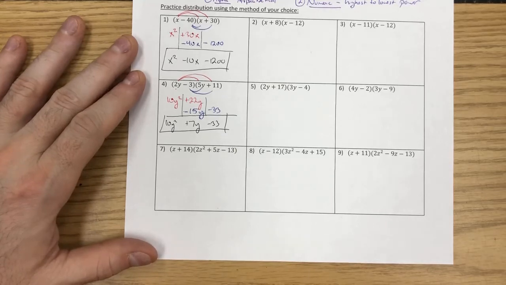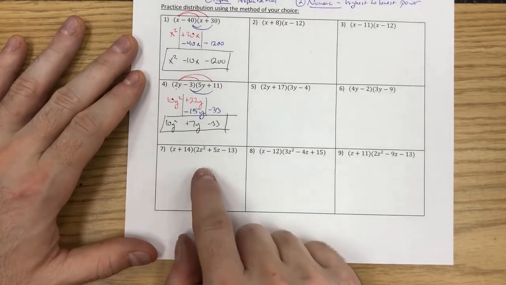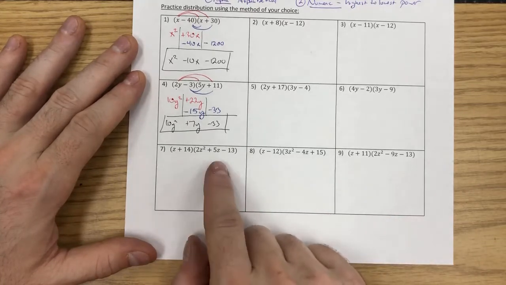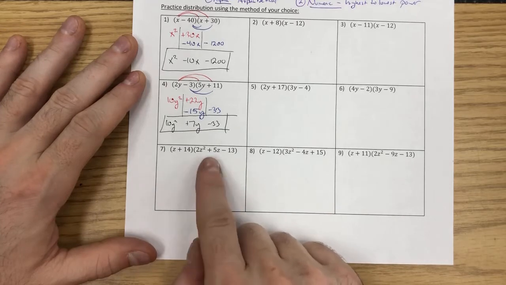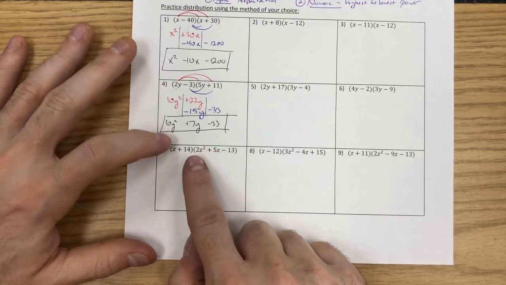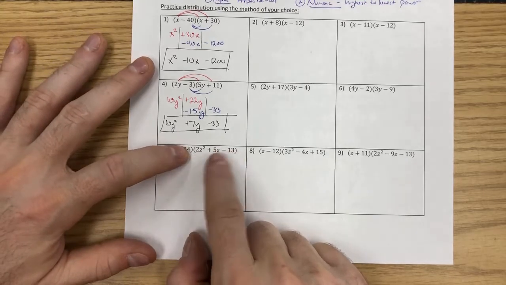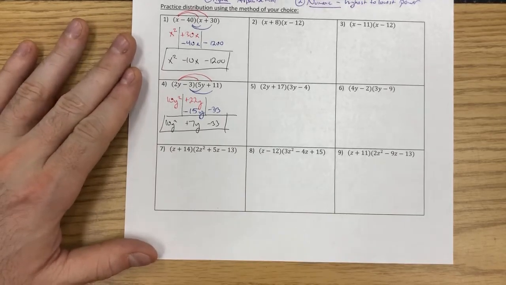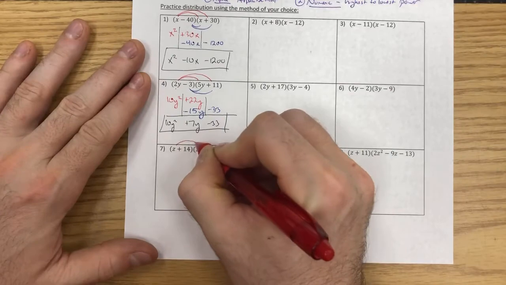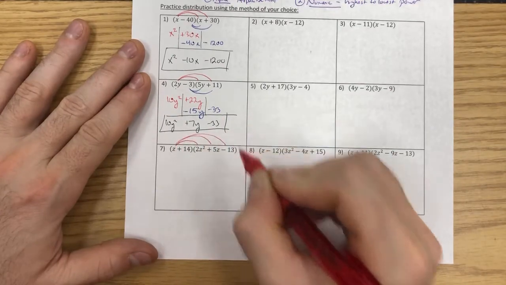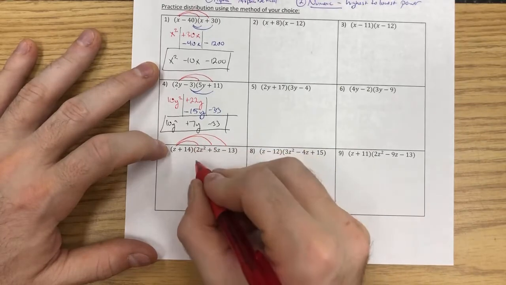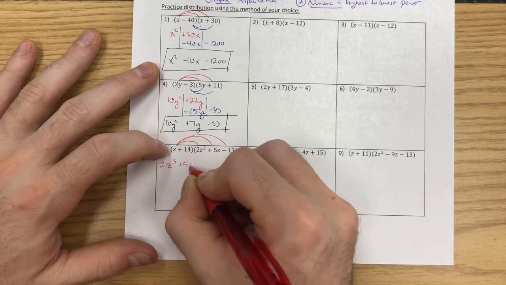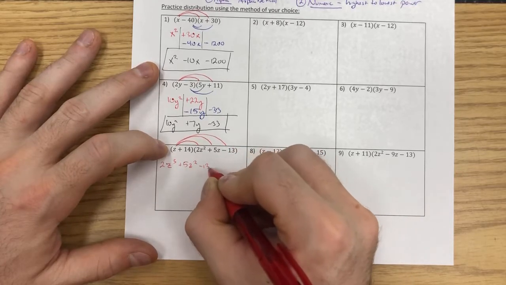The last one down here, this is not a binomial times a binomial, this is a binomial times a trinomial. And the benefit to this one is, again, this foiling does not work. We can't first, outer, inner, last because I have a middle term. If we did first, outer, inner, last, we'll notice that we missed that 5x completely. So we're going to have to use one of the other methods, which is, again, why I tend to like the stacking method. I'm going to multiply z times each one of these. So we'll get a 2z cubed, a 5z squared, and a minus 13z.